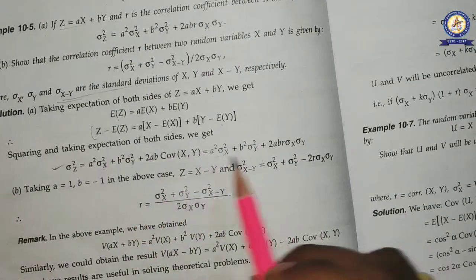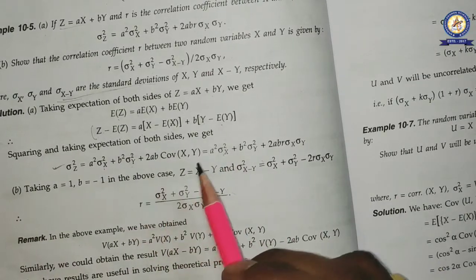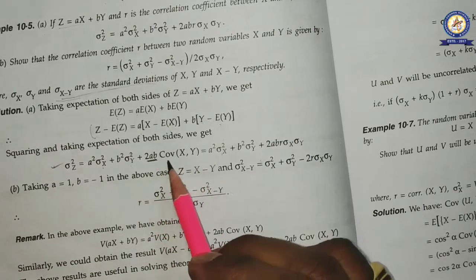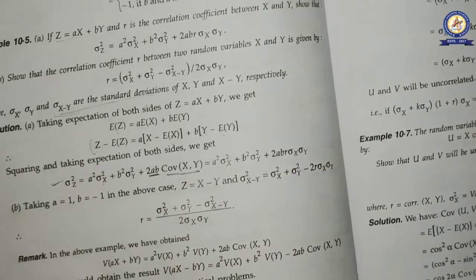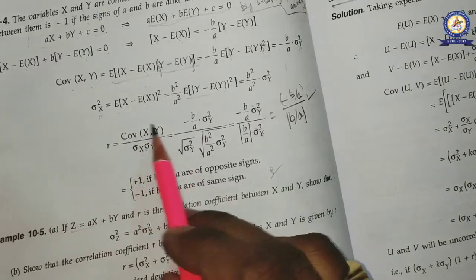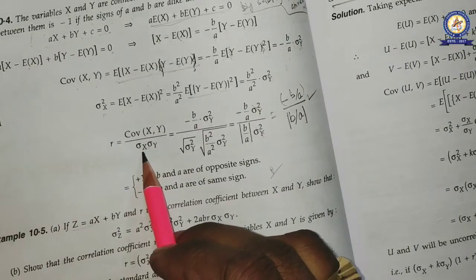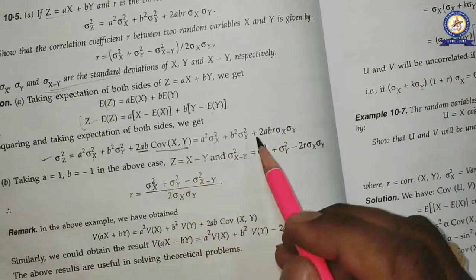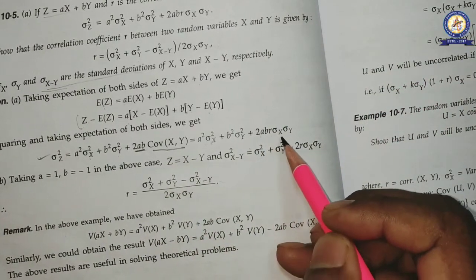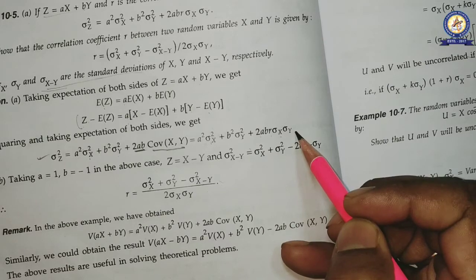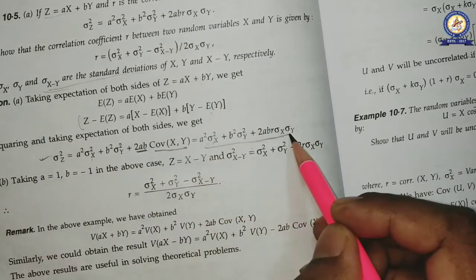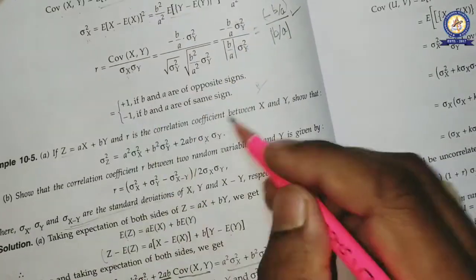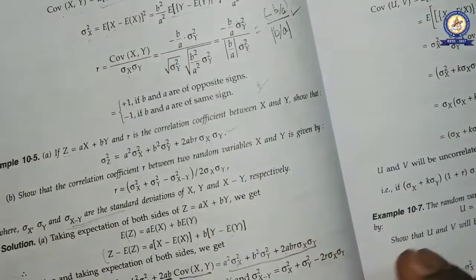And here you can see that 2 into a into b, so covariance of xy can be written as r into sigma x into sigma y, right? So instead of covariance of xy, it can be written as 2ab r into sigma x into sigma y. So hence it has been proved. In the question it has been given that you have to prove this one, and we have proved it.